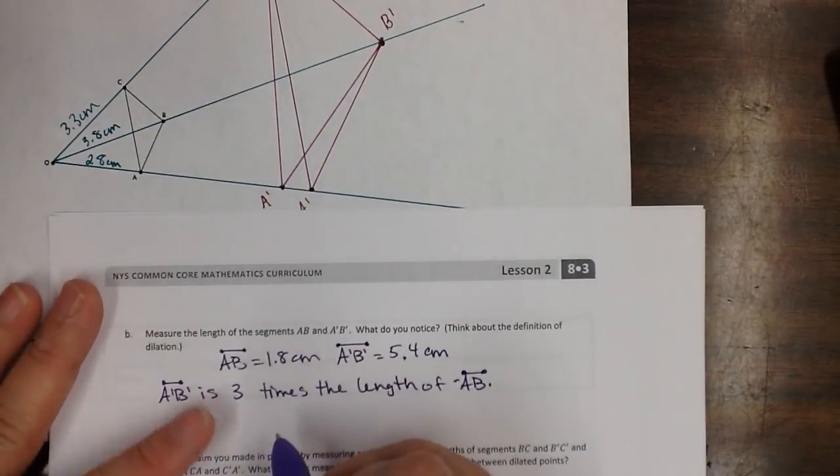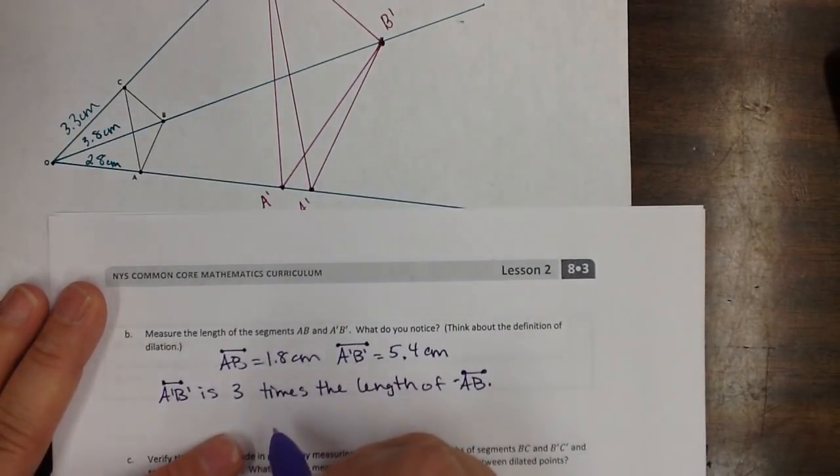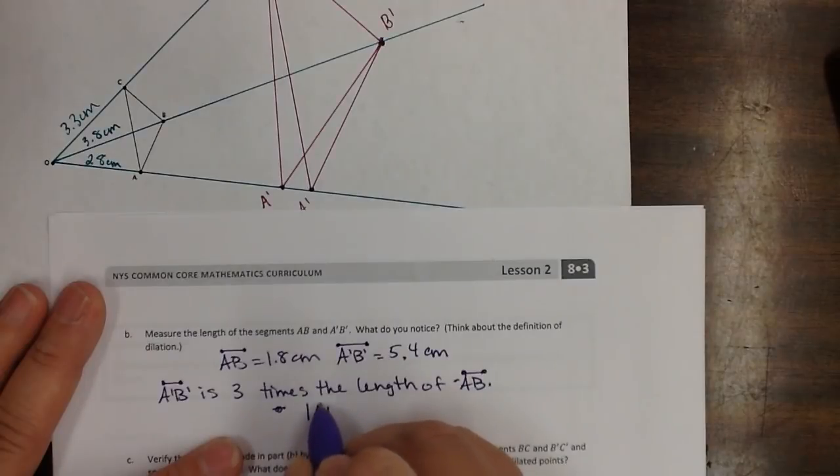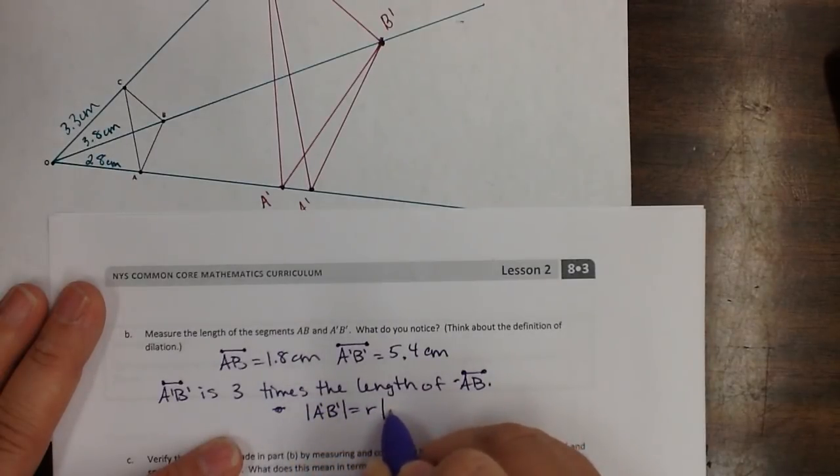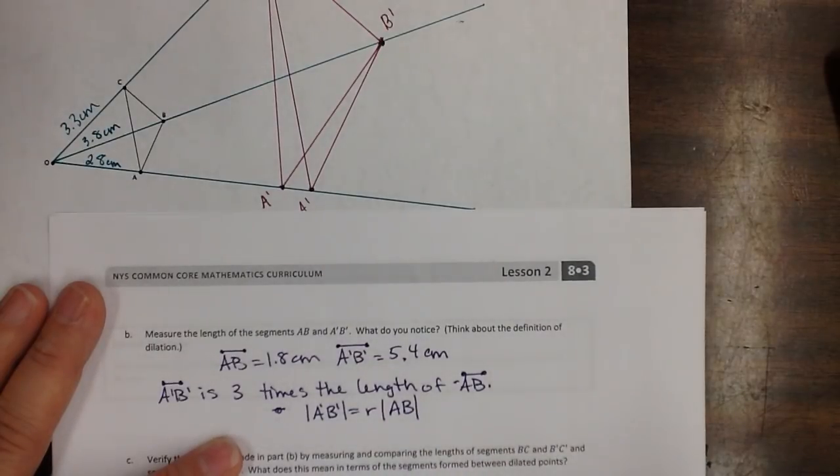So that proves that the distance from A prime to B prime is the scale factor times the distance from A to B.